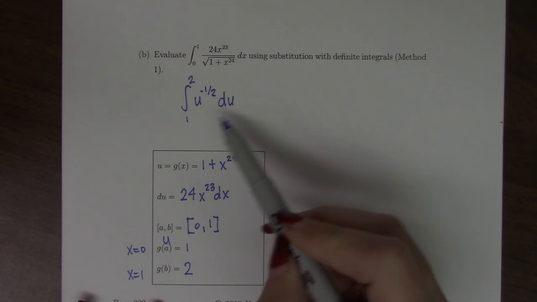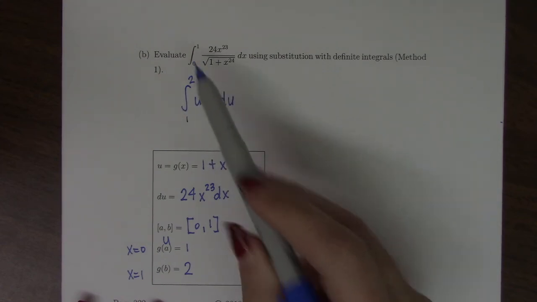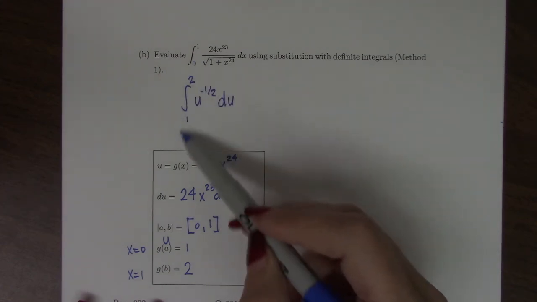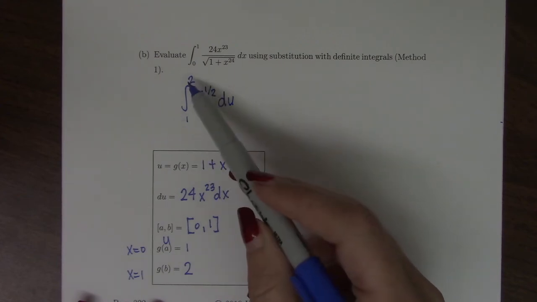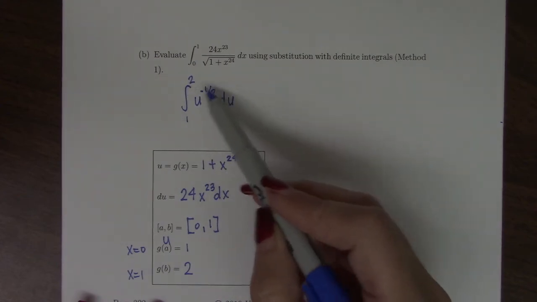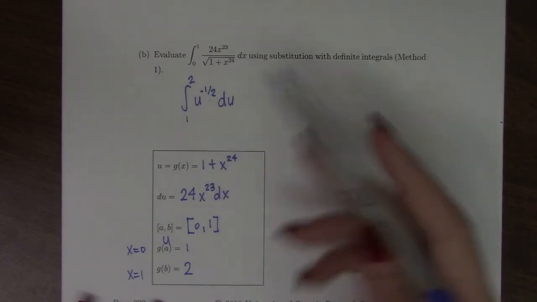So if you are changing your variable to u for a definite integral and you put 0 and 1 here, it would be completely wrong and it would give you the wrong answer. So you change the variable, you change the bounds.